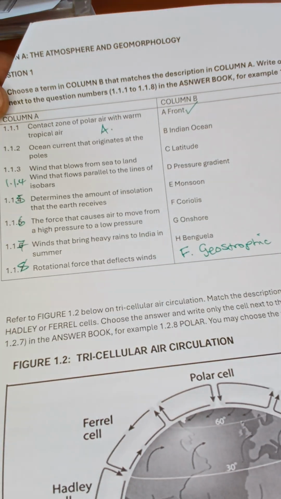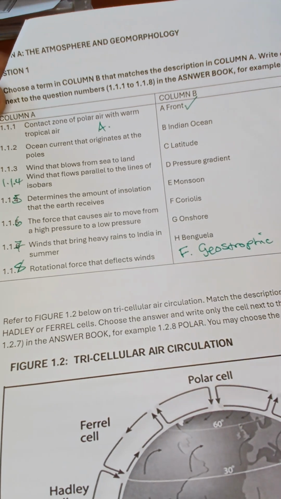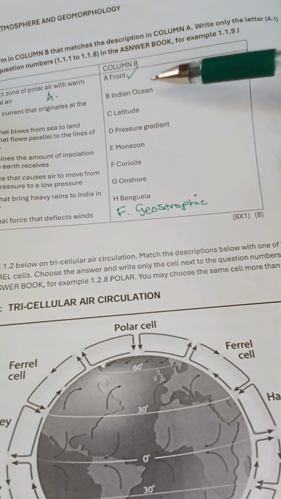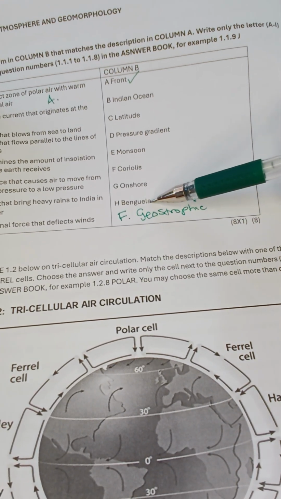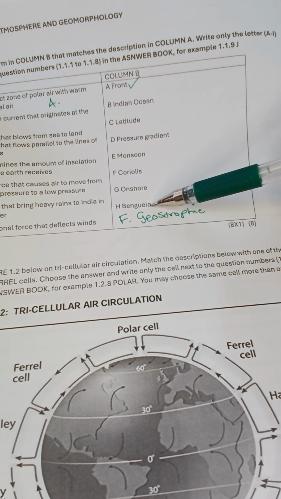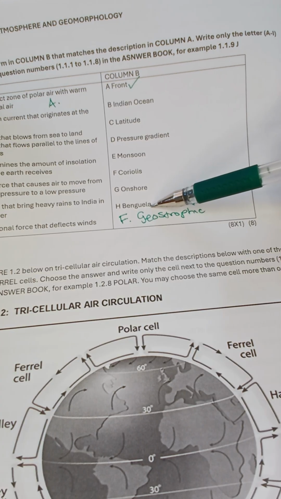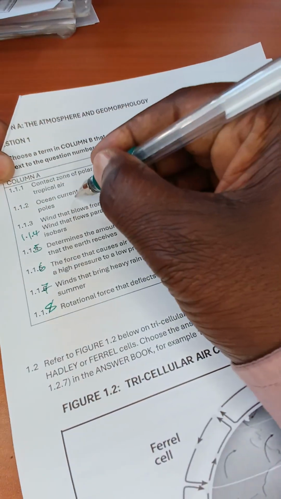Ocean current that originates at the poles. Let's look at the options that we have. Indian Ocean is not, latitude no, pressure gradient no. It can be the Benguela, which is H. Of course, you can think of the location of your Benguela current, where we have got our Atlantic Ocean. So the correct answer there is H. Then we move on.